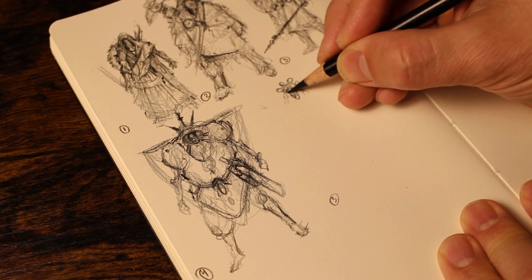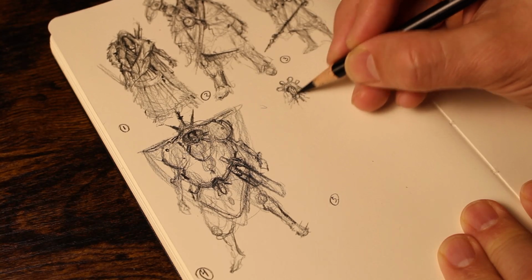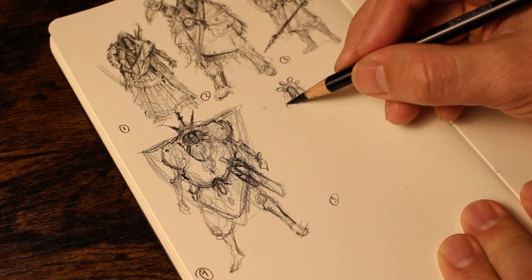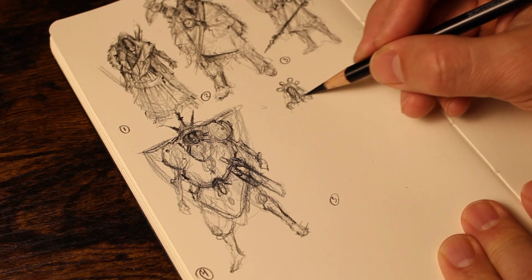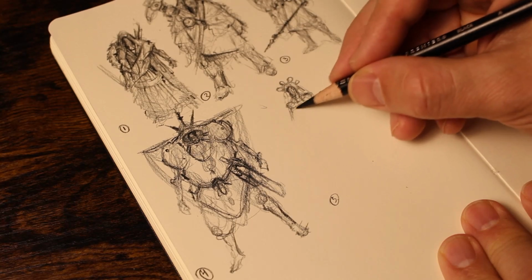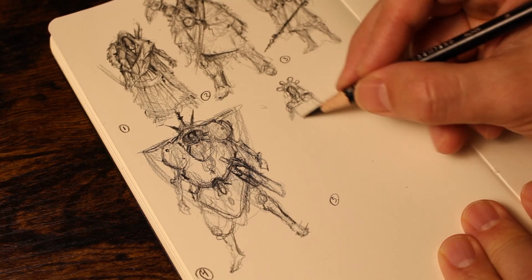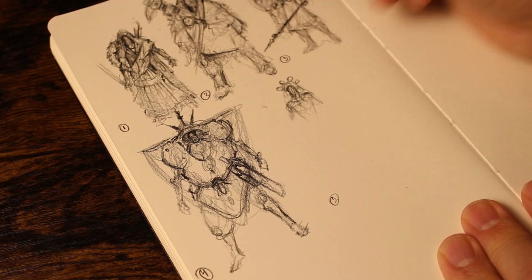Notice how I'm not going into a lot of detail with the face. I don't want to do that because this is the thumbnail stage. The face isn't important if you're not focusing on faces to begin with. And also the shoulder, like the width, is a little bit more narrow. So we might be getting into a female warrior here. And like anything goes, you know, male, female, doesn't matter. Some of these can be very ambiguous.